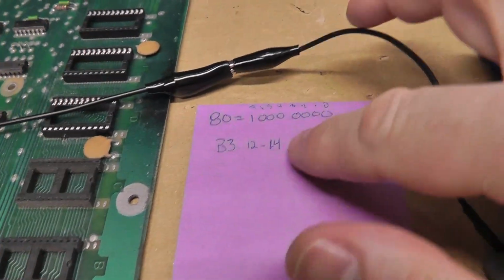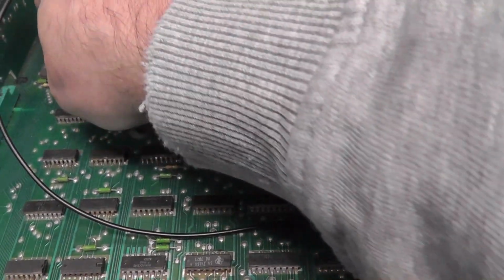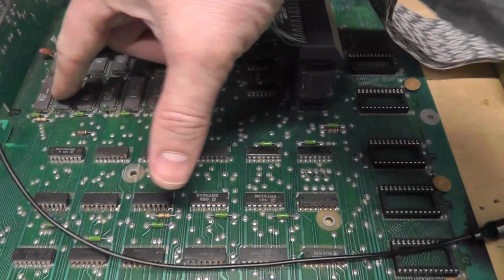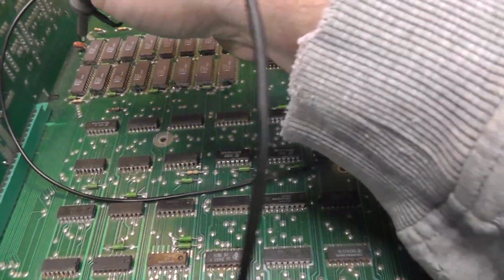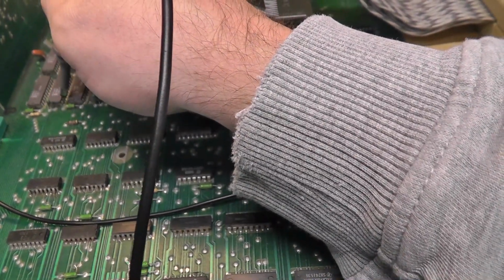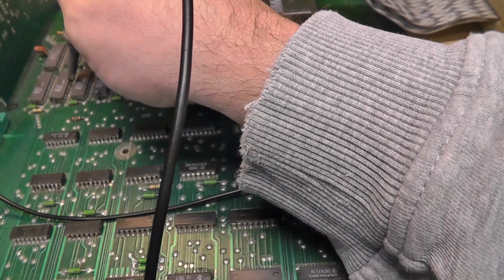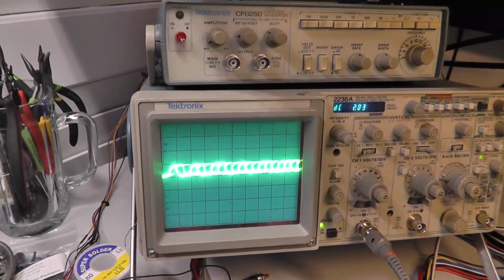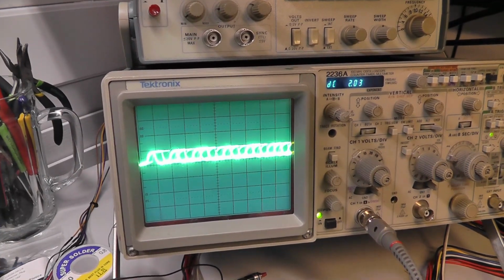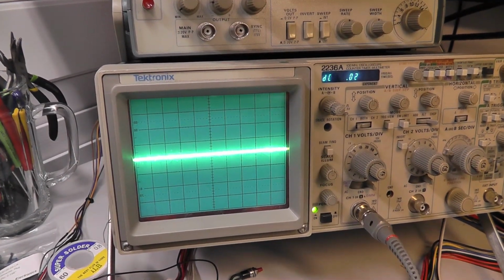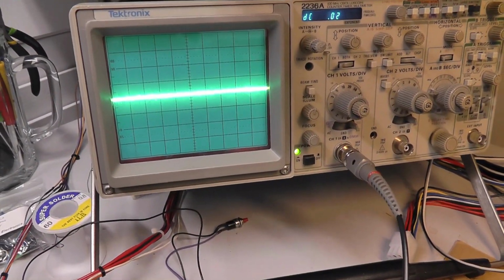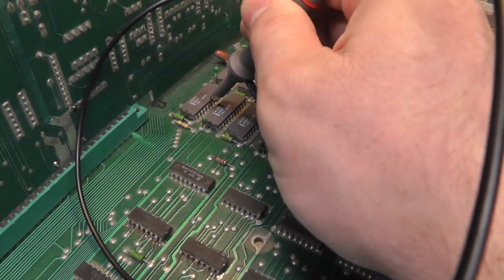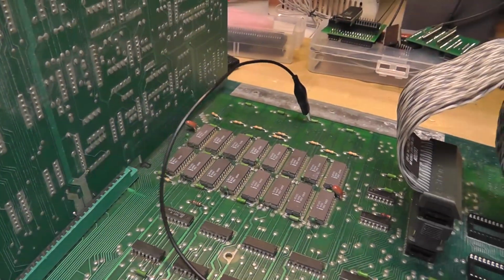I don't know if I covered this, but we know that it's data line 7, and I know that's this pair of chips way up here, these two up here, which is somewhat difficult to see. So if we come to 1, 2, 3, 4, 6, that's what the data input looks like on a good working chip. And if I come to 1, 2, 3, 4, 5, 6, this is on data line 7, you can see there's nothing happening there. That's the input of the data line.